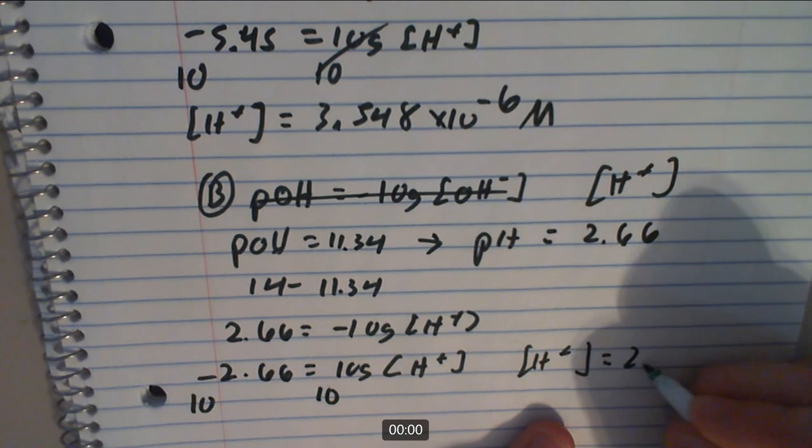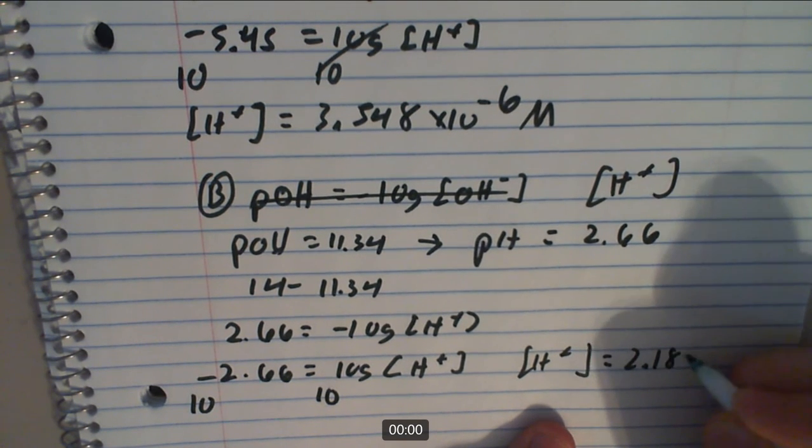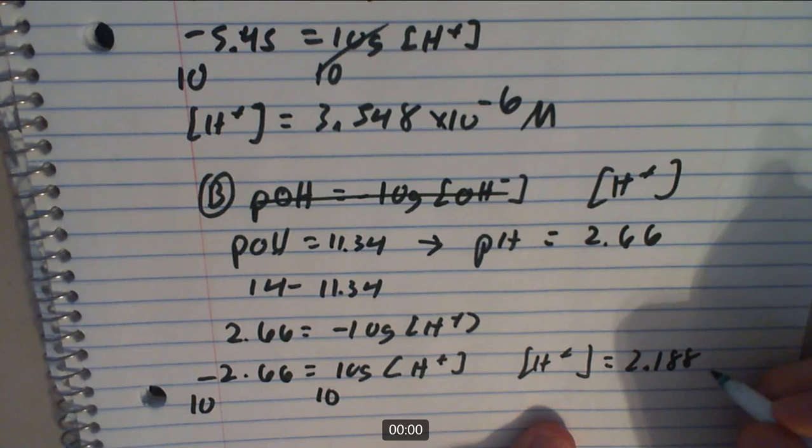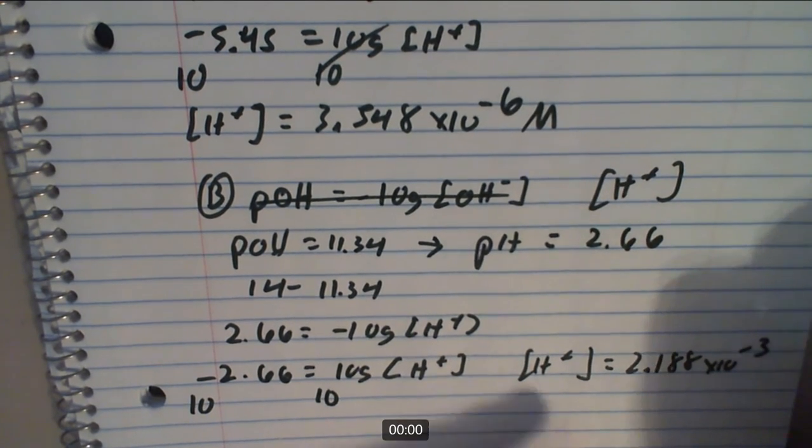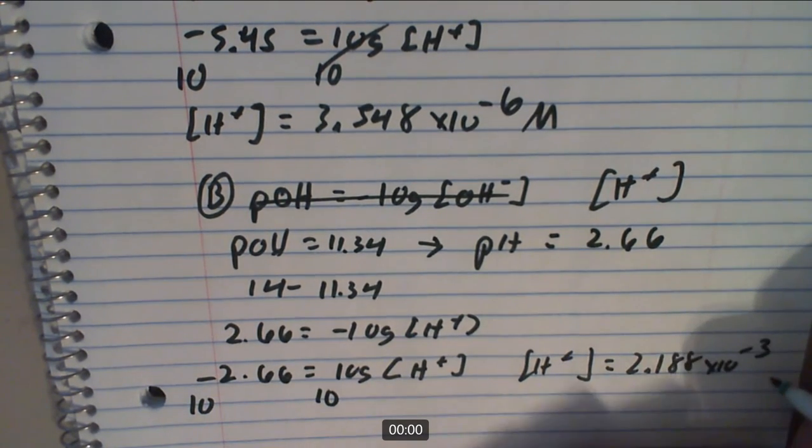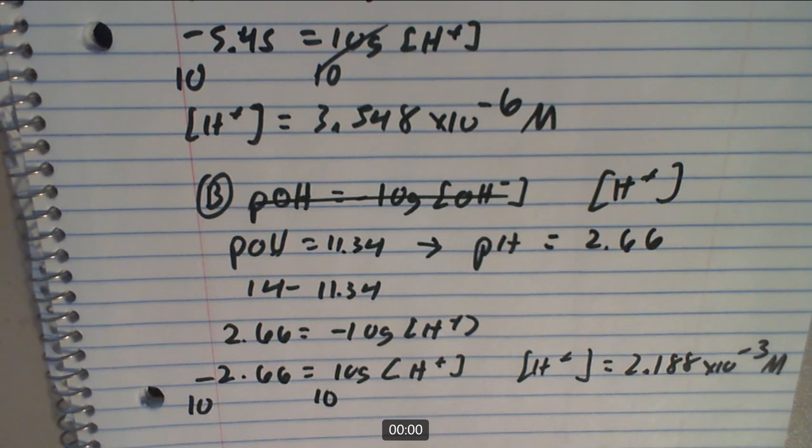And I get 2.188-ish, somewhere in there, times 10 to the negative 3 molarity, moles per liter concentration. Okay? So that is how you do questions like that.